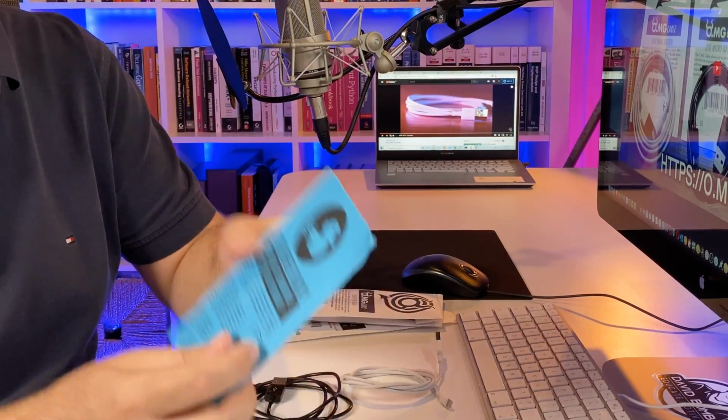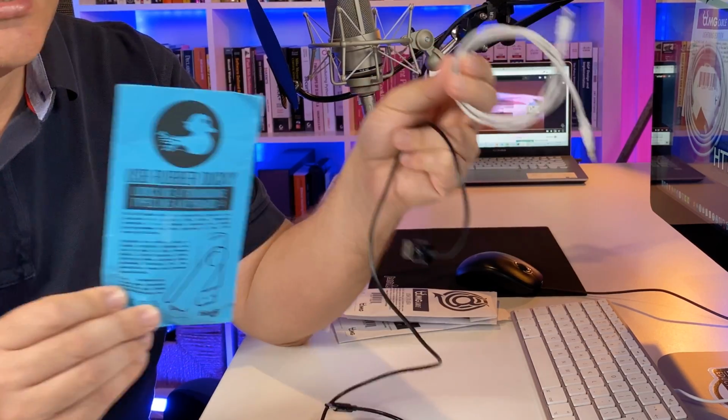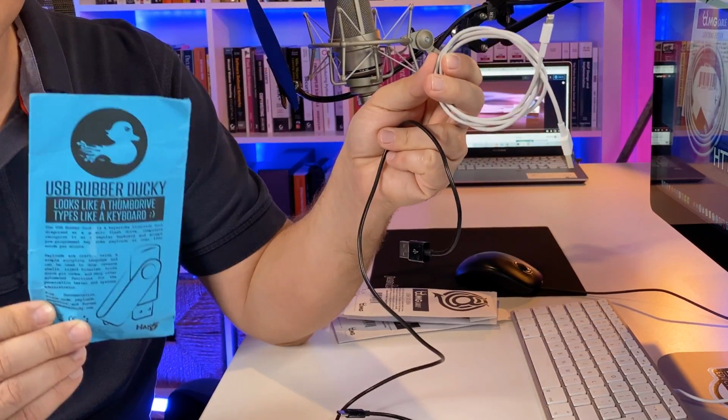I'll once again demonstrate the USB rubber ducky in a separate video, so we won't concern ourselves with that now. But please note, the O.MG cables are based on the USB rubber ducky. So the commands used on all of these cables is the same. So once you can program the USB rubber ducky, you could program the O.MG cables and vice versa.